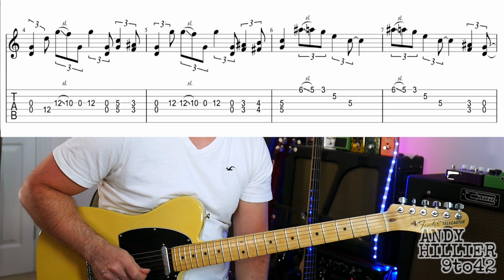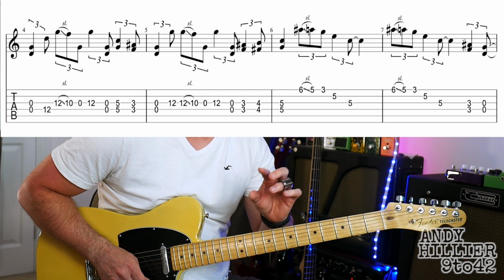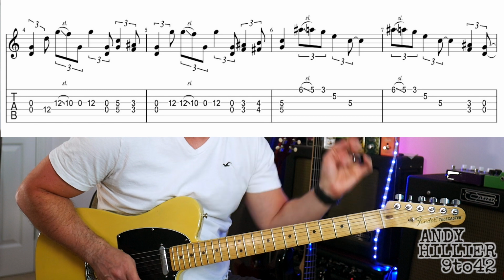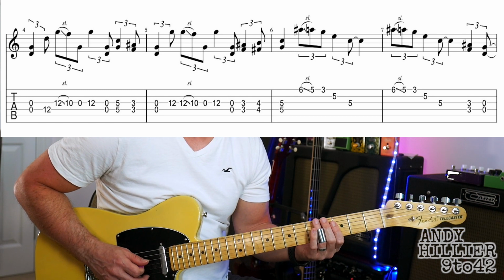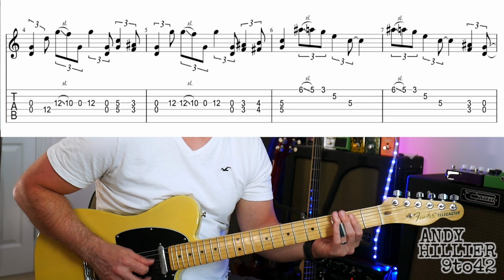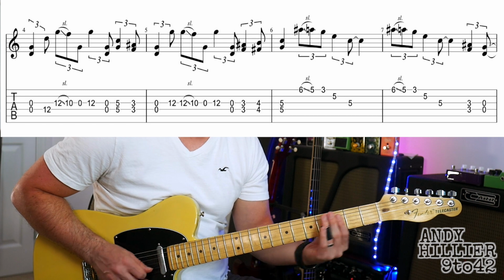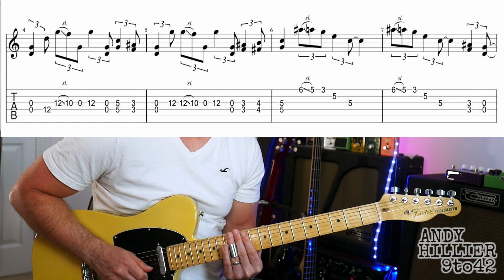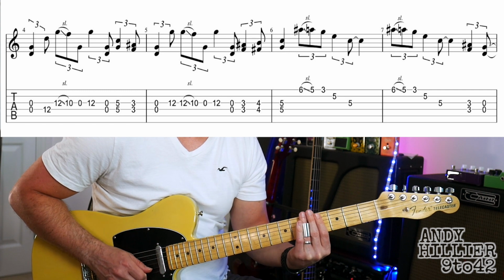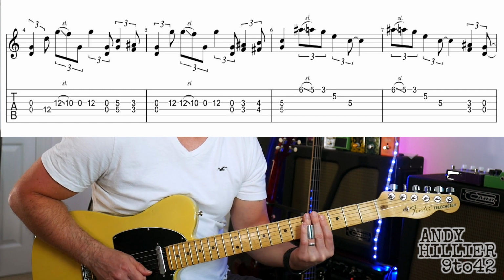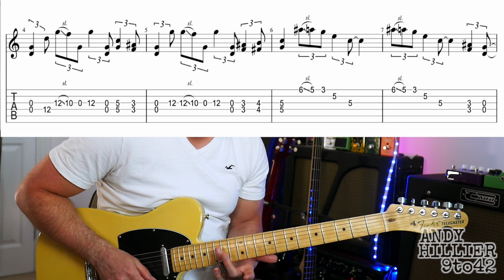So let's go from just before the line, so 0 5, 0 3, and then you hit an open string at the beginning of that line. Ready? Here goes. 1, 2, 3. On to the next line.